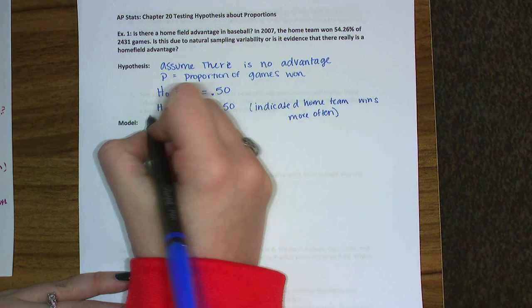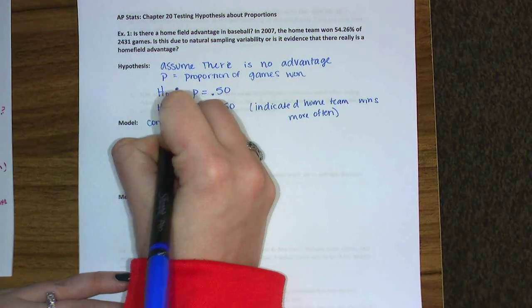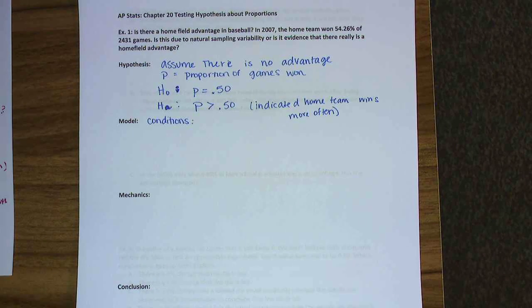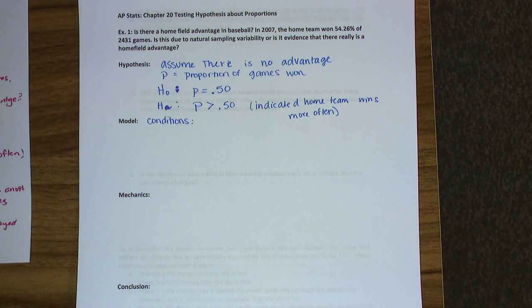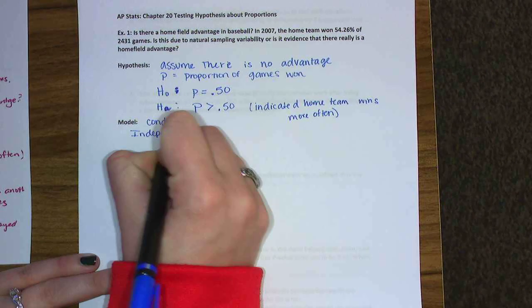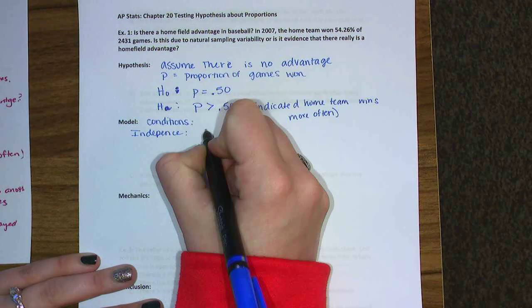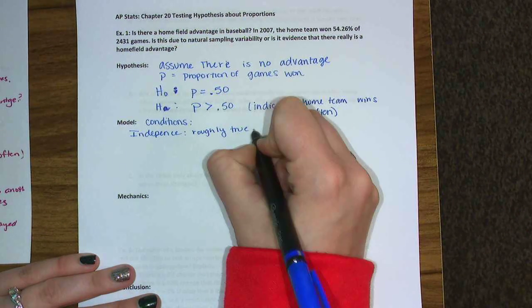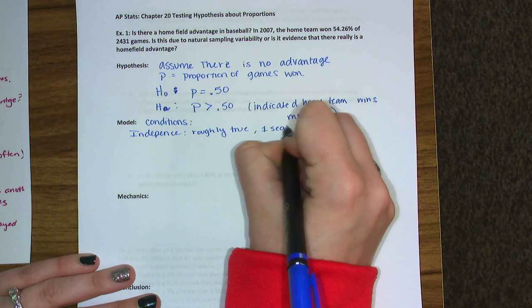So then for our model, we're going to check the conditions. I think I kind of said this the other day, but there's going to be sometimes where we don't actually do the checking the conditions part on paper, but you should think through if it fits the criteria beforehand. So independence, we want to know if it's independent. In this case, we could say it's roughly true. One season is similar to another.